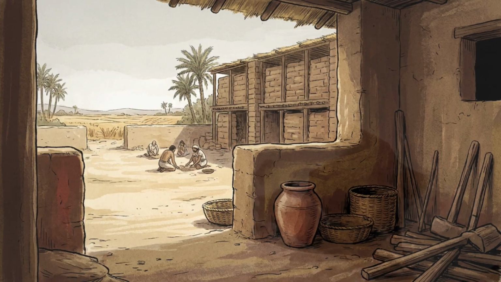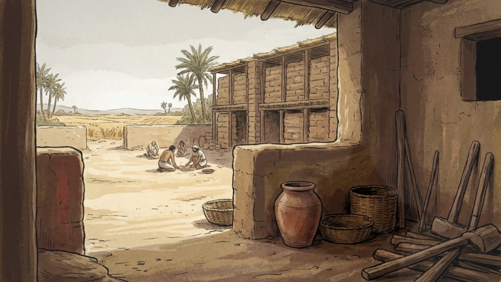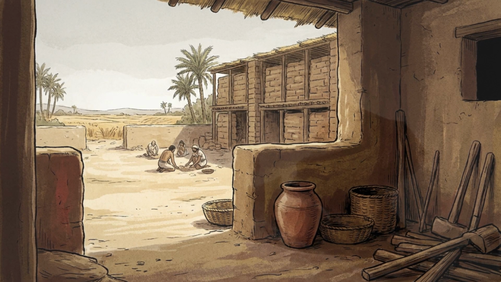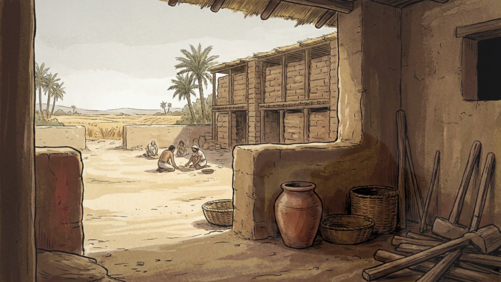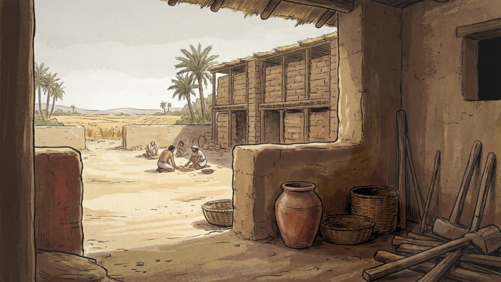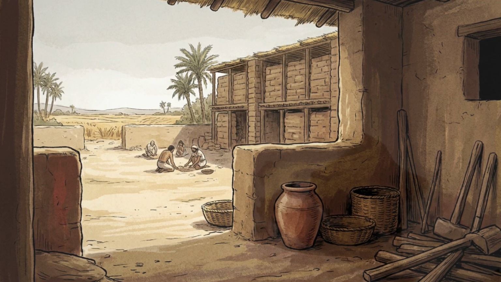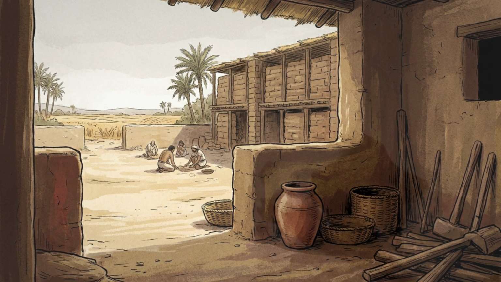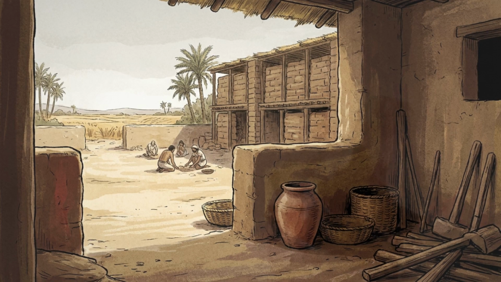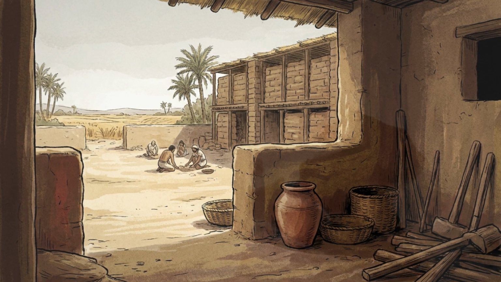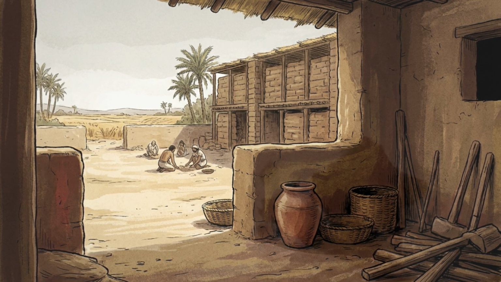Grain kept in storage might remain associated with a household, an estate, or a larger institution. The relationships among these settings changed over time, and the surviving evidence does not support one timeless model in which every field simply fed a central state granary. Landholding and institutional control were more varied than that.